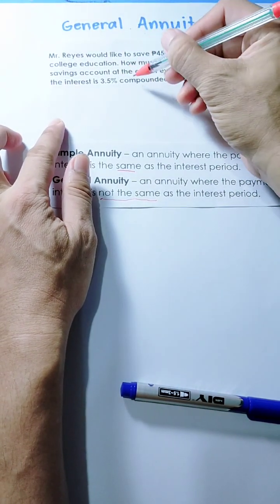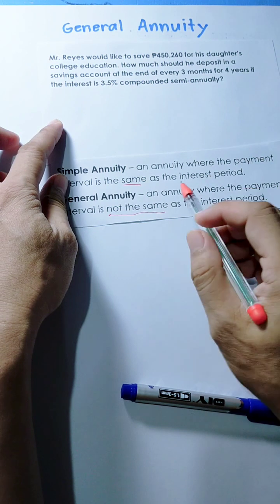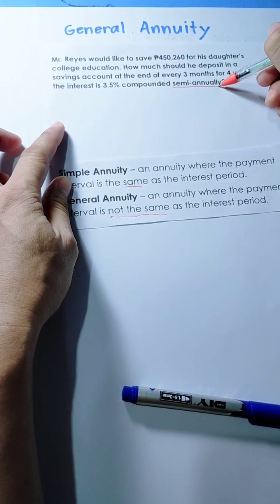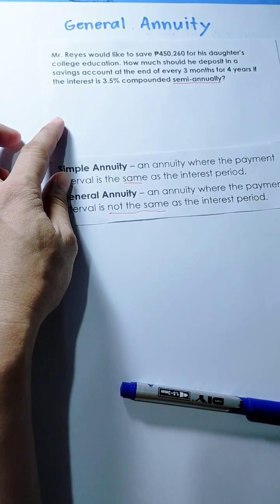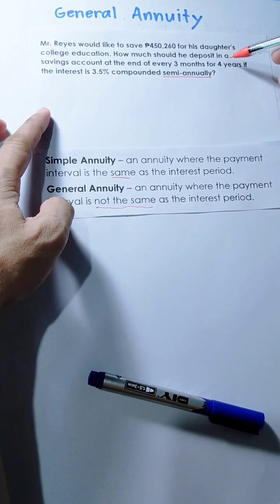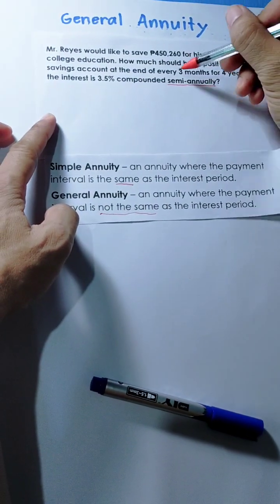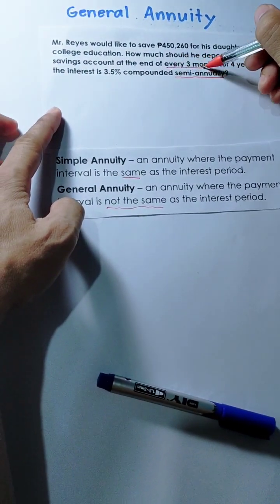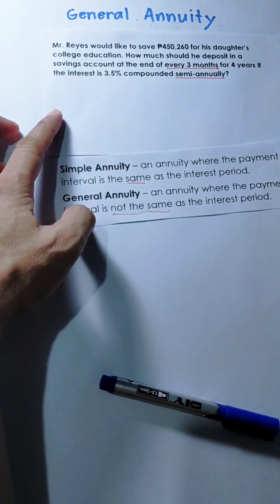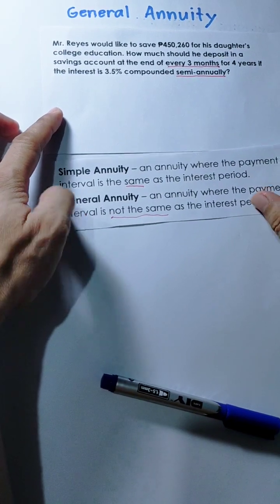Now, if you look at it, what is the interest period? It is semi-annually. And then the payment interval is 3 months, every 3 months. So they are not the same. They are not equal. So this problem is a general annuity.